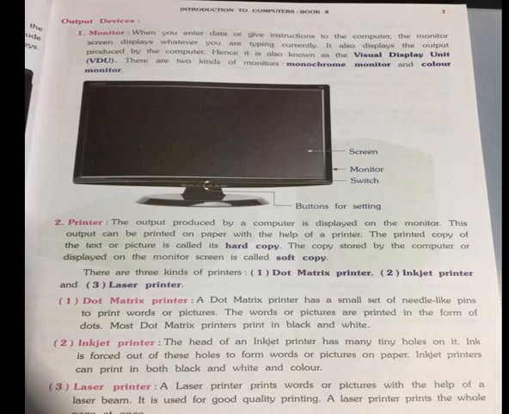What is the full form of VDU? Visual display unit. There are two kinds of monitor. What are they? Monochrome monitor and color monitor. Now they have shown you the figure of a monitor.